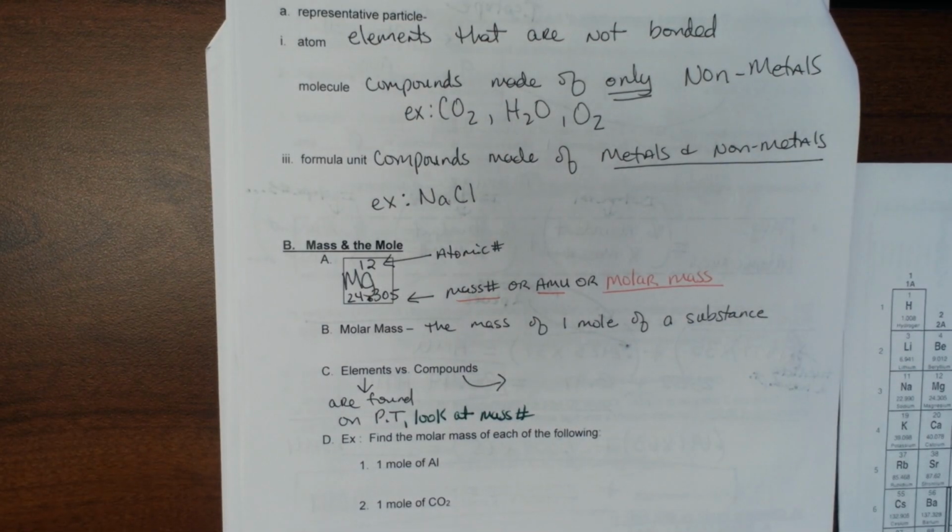You want to know what the molar mass of aluminum is? Go to the periodic table and look at it. We want to know what the molar mass of lithium is? It's 6.941. Go to the periodic table, find the atomic mass, and that is 1 molar mass of it. Easy cheesy. But if you're looking at compounds, you have to do a little bit of math.